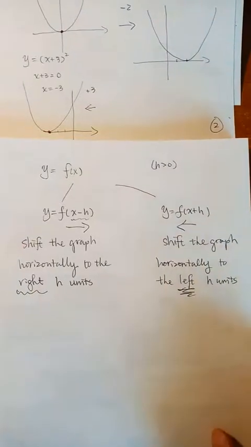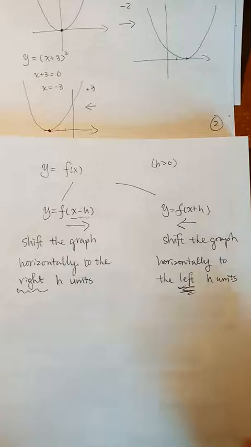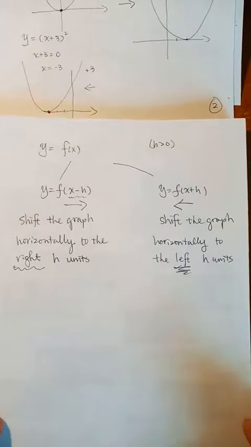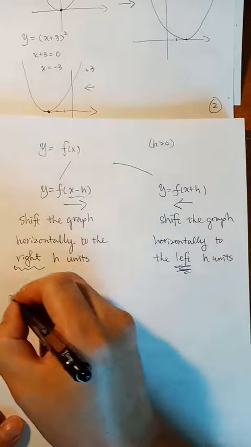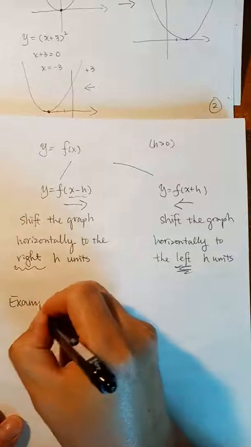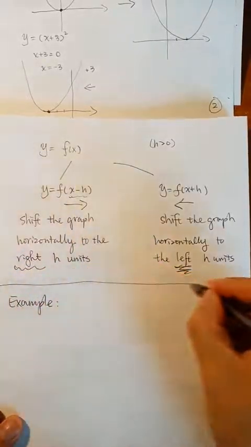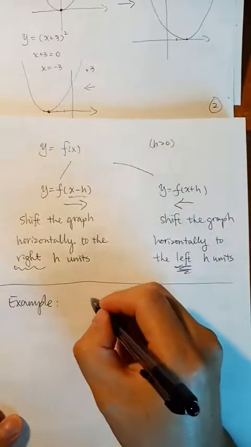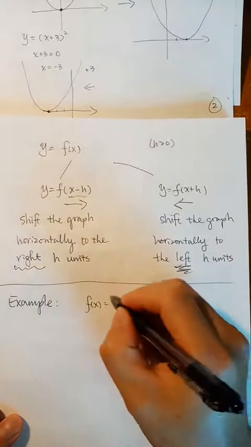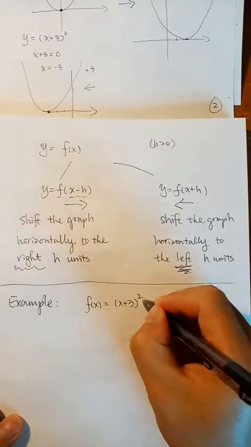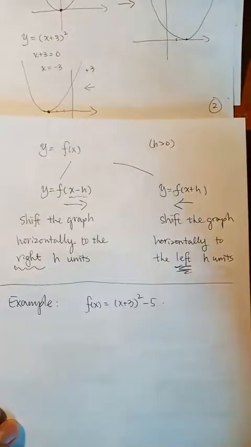Okay, so if we combine these horizontal and vertical shifts, we can make the graph more complex. So the example. We have f of x equal to (x plus 3) squared minus 5.